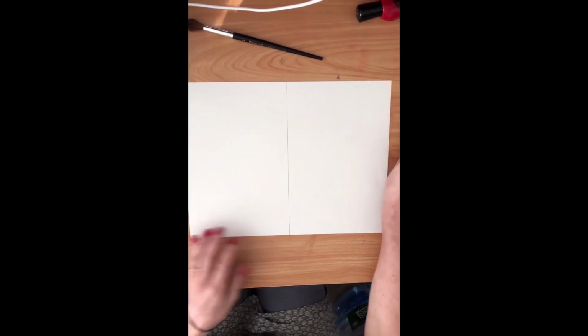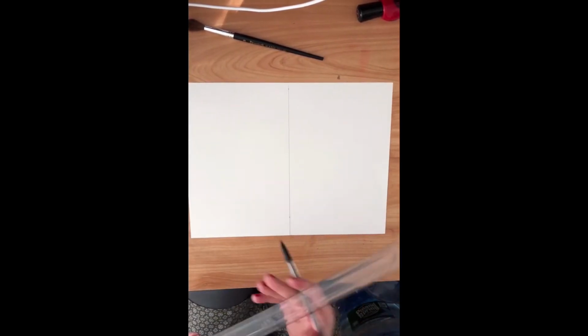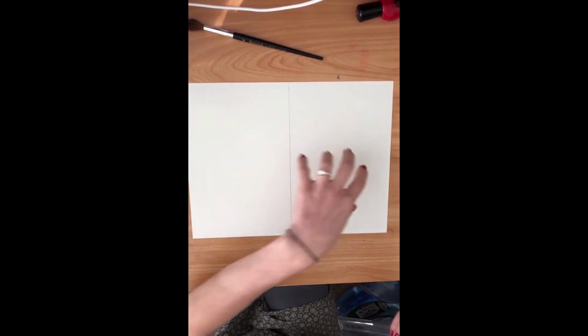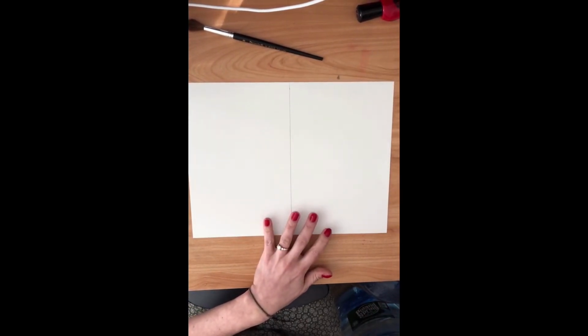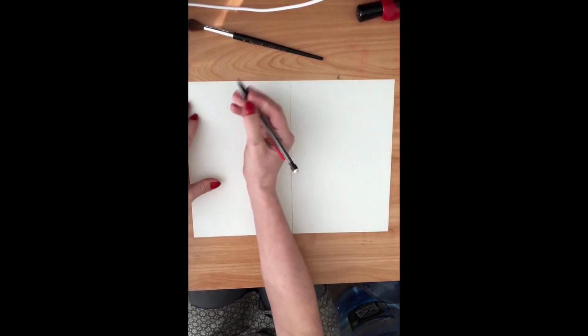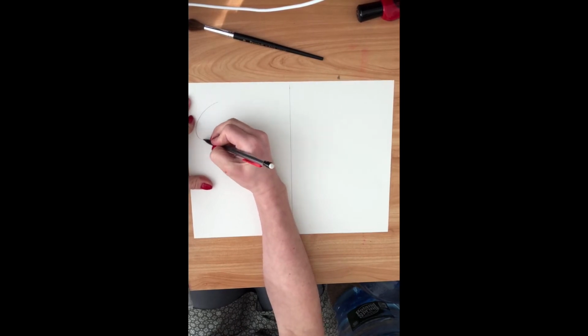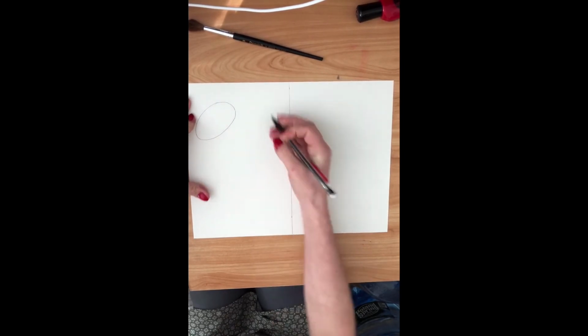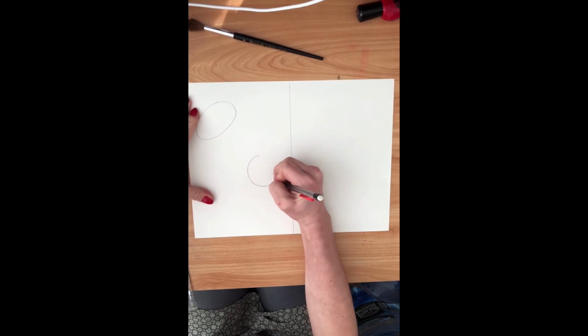So I'm going to start making my design. Like I said, I'm going to do circles on this side and lines on this side. Maybe I'll add in a few shapes. I'm not sure yet. So I'm going to start with an oval and a circle.